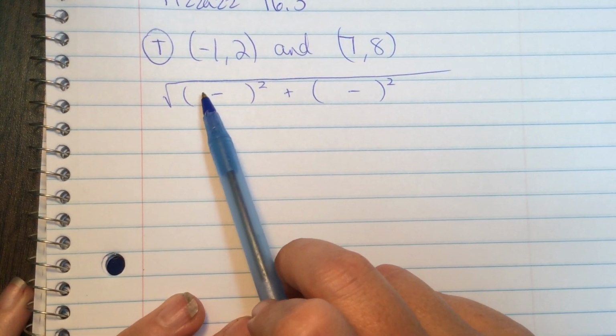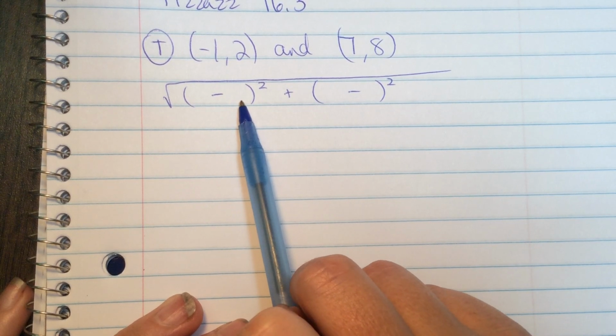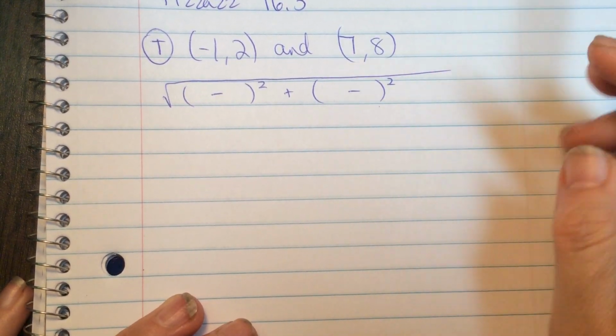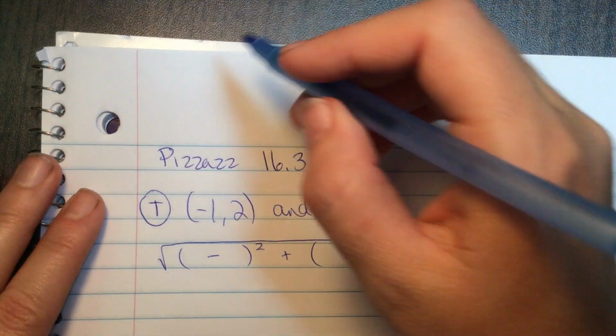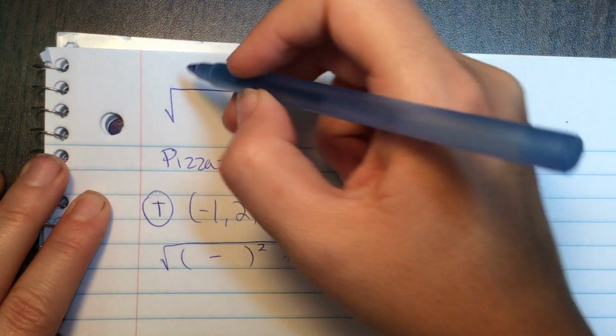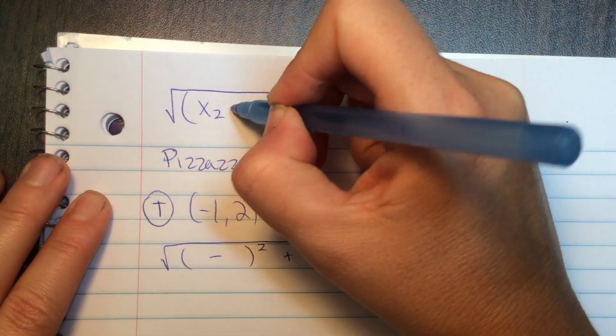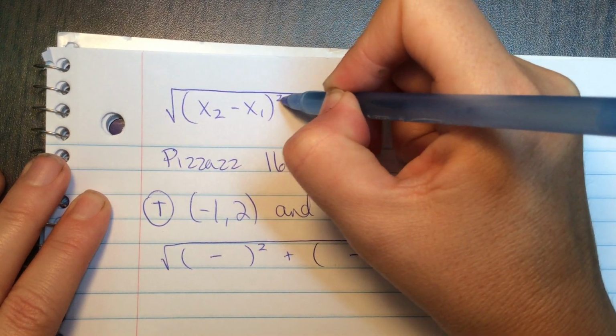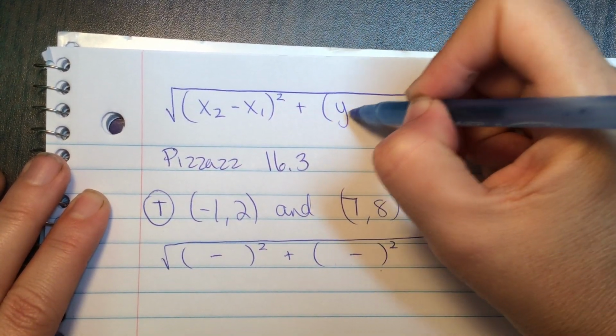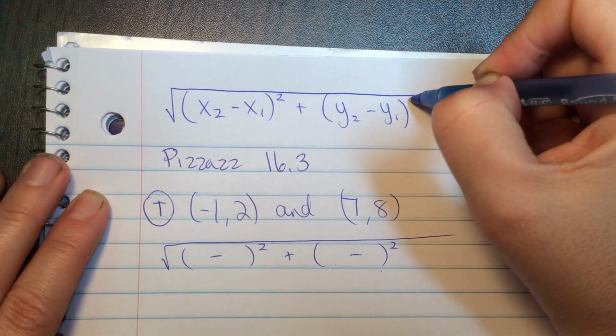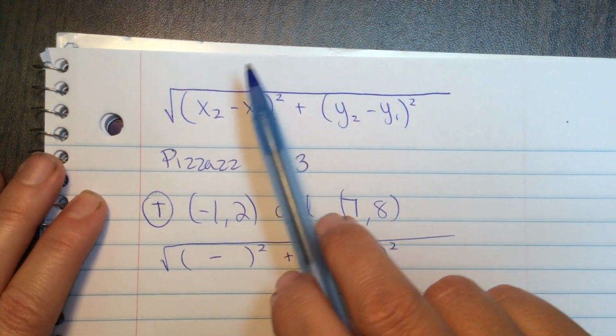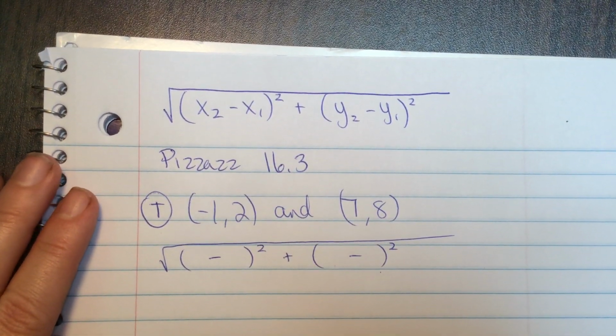So I'm going to have x2 minus x1 and y2 minus y1. I'm going to write the formula at the top of the page, like the regular formula: the square root of x2 minus x1 squared plus y2 minus y1 squared. So write that at the top of your page. That way you can look up at it whenever you need it.